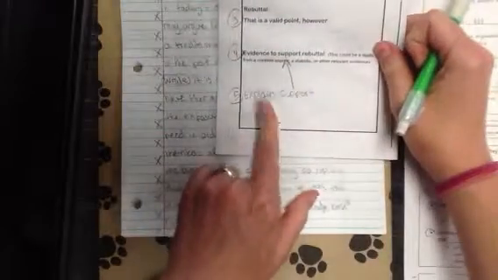Okay, the very last thing, I just need one simple sentence to explain how this quote supports that idea.